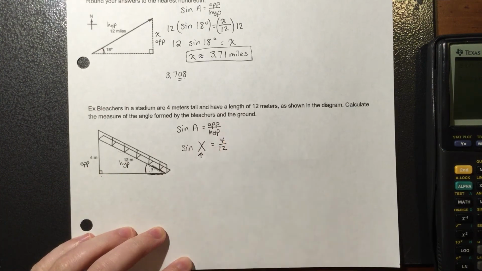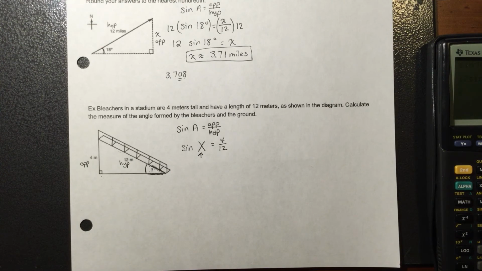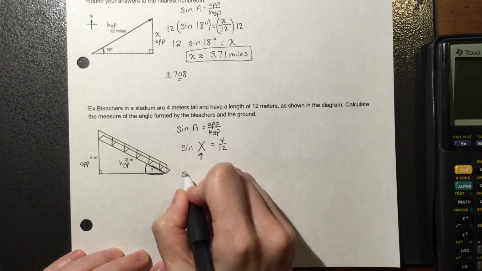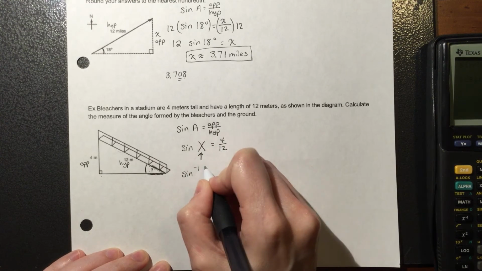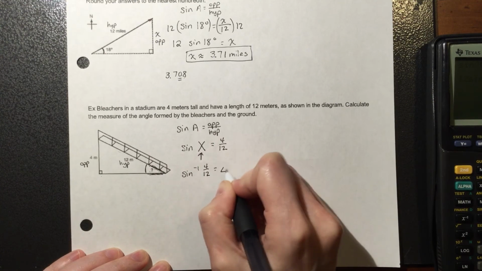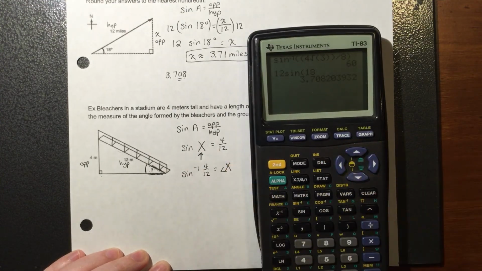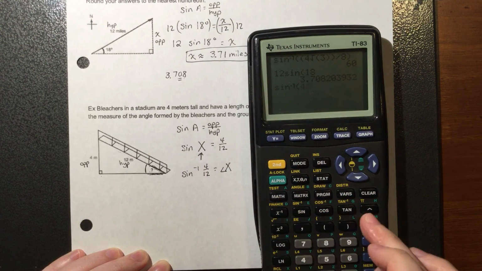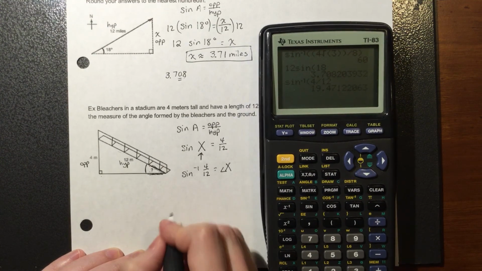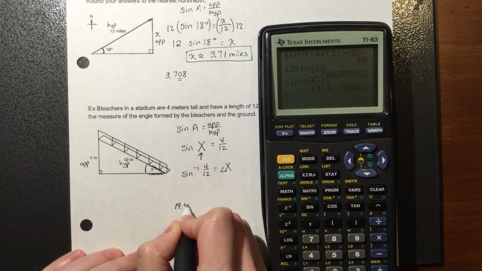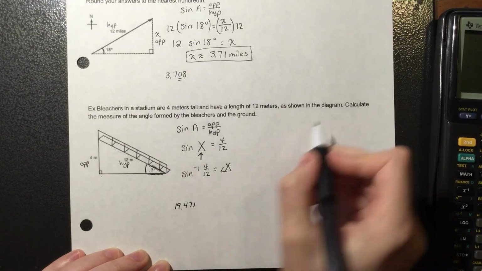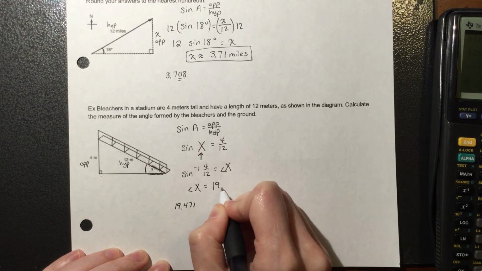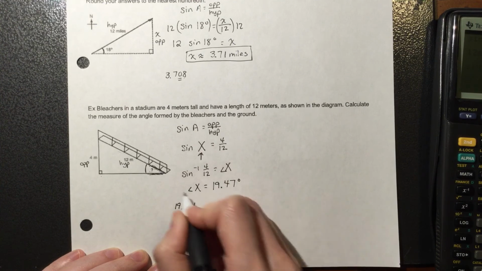Well, they want us to solve for x. And if you set up your problem like this, it's okay. Just know that when you need to solve for x or for the angle, you've got to do the inverse sine. So the inverse sine of 4 over 12 is going to give us angle x. So type that in the calculator exactly as we see it. The inverse sine of 4 over 12 is going to give us 19.471, and it wants to the nearest hundredth. So angle x is going to be equal to 19.47 degrees.